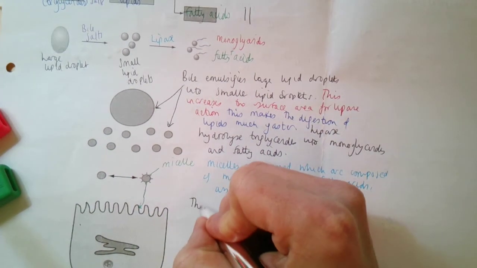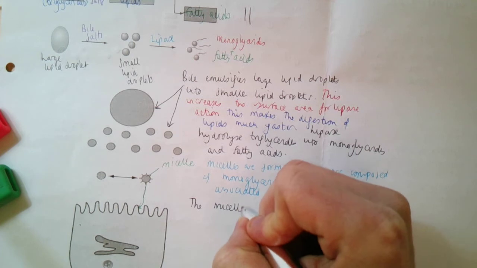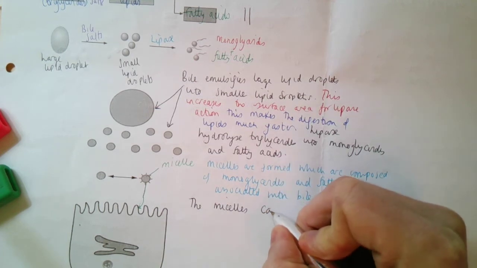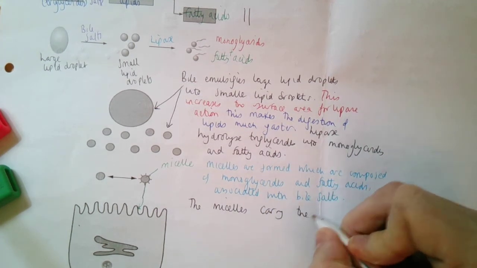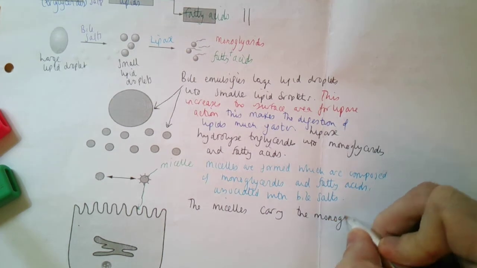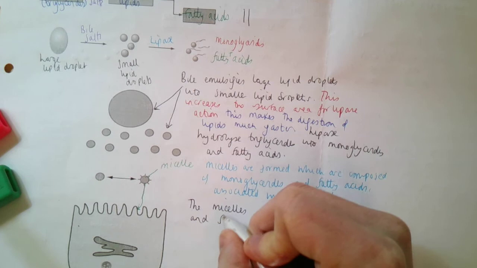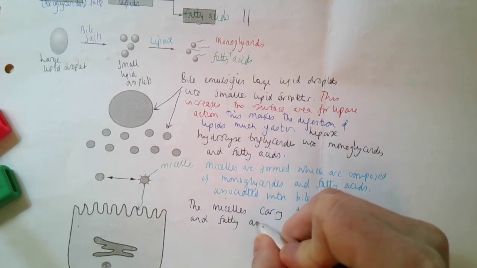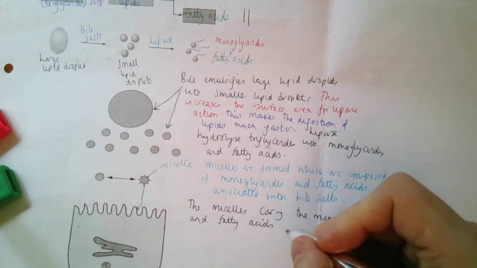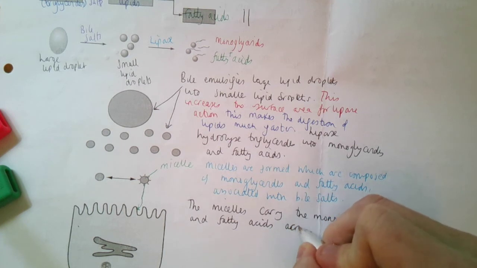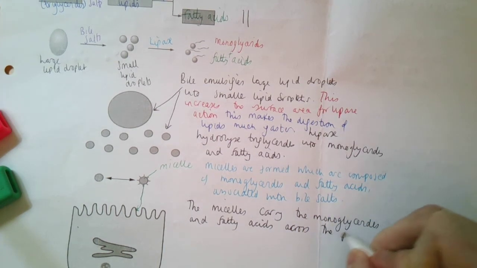So the micelle carry the monoglycerides and fatty acids across the phospholipid bilayer.